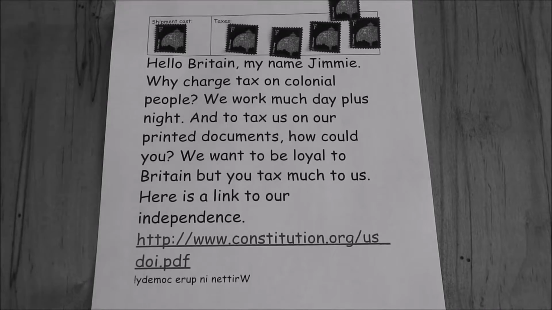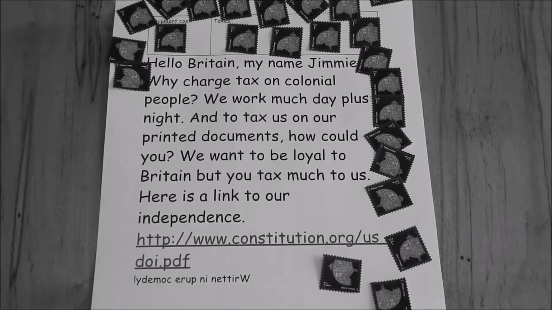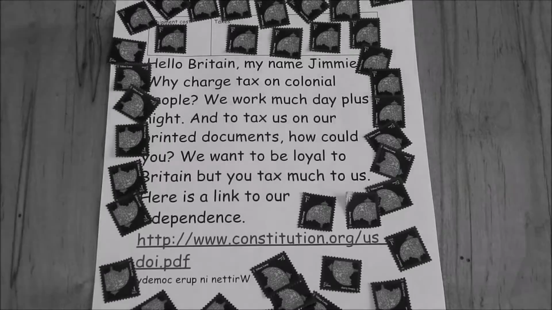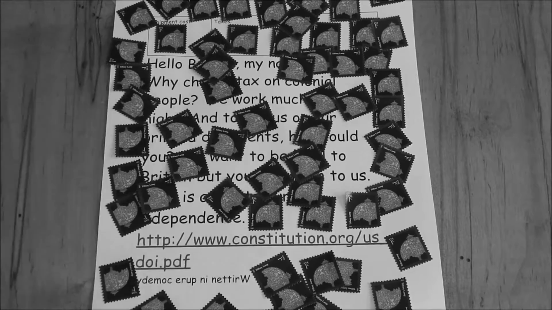According to the colonists, the Stamp Act was purely an effort to profit from the colonies. The Stamp Act imposed a tax on all printed documents in the colonies. Many colonists resisted this tax.